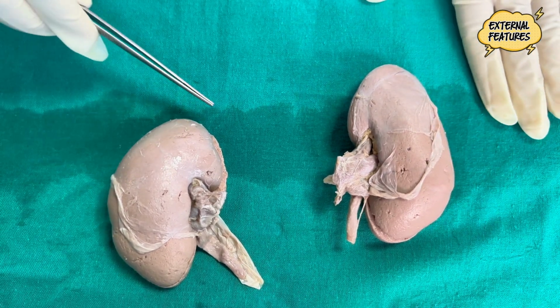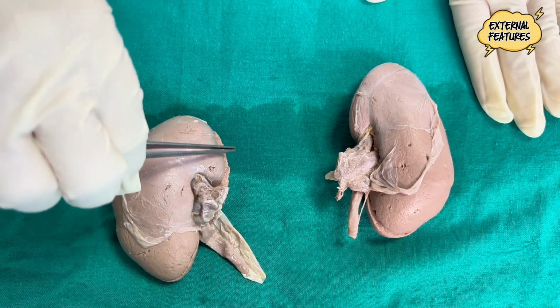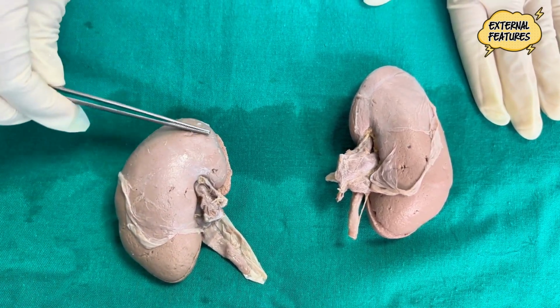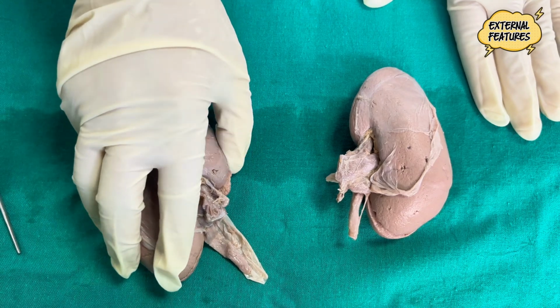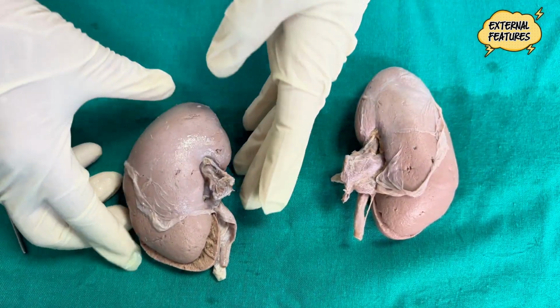The kidney has an upper pole, a lower pole, a medial border, a lateral border, and two surfaces: the anterior surface and the posterior surface. Now let's talk about it in detail.